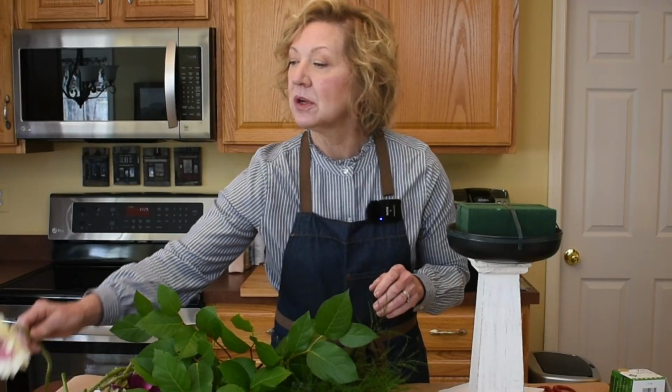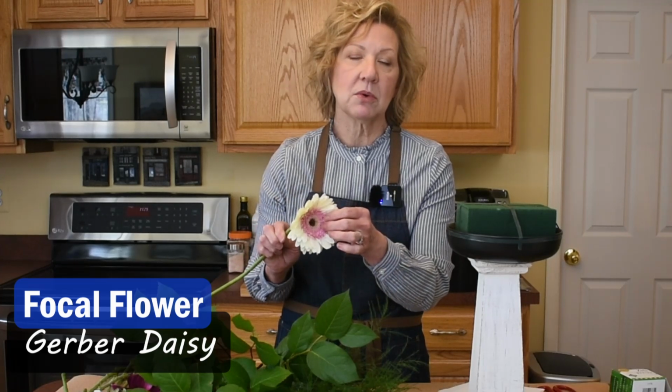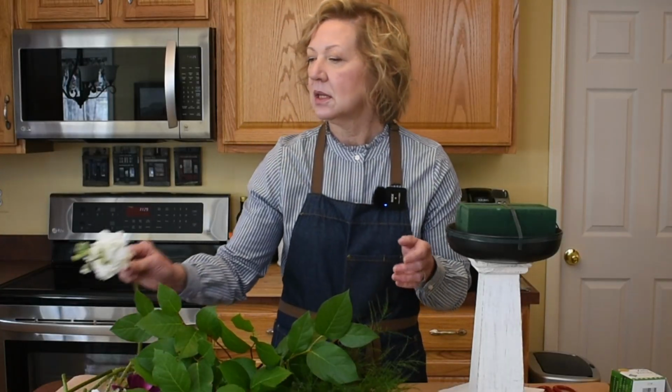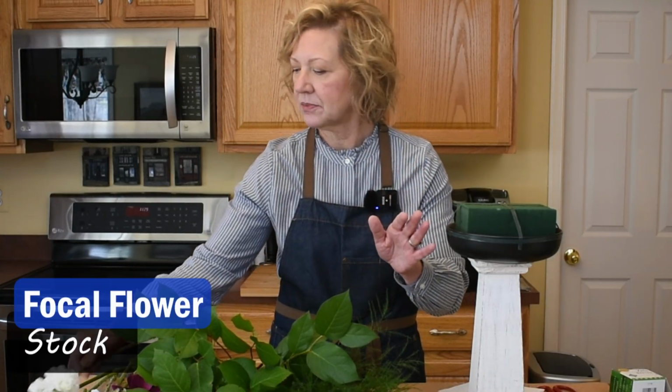All right, let's get to the good stuff, the flowers. Today we're going to be using a Gerber daisy. In the South we call it a Gerber. I know some people call it a Gerbera or a Gerbera, just depending on your region. This is stock. It's beautiful, graceful, smells delicious.